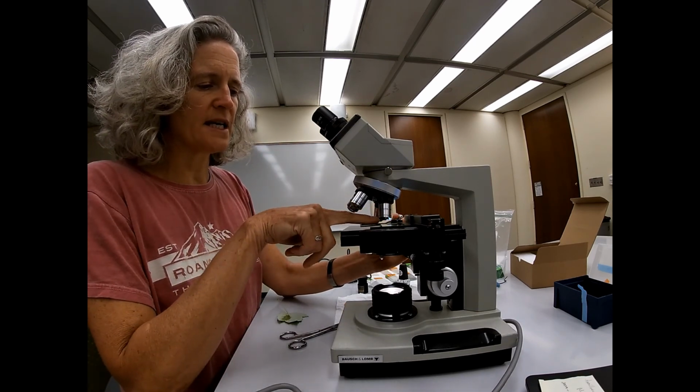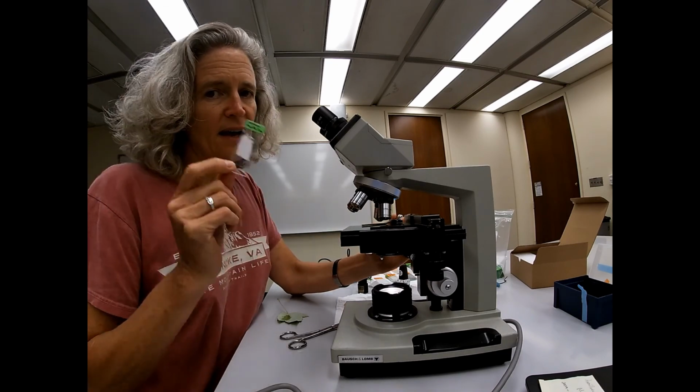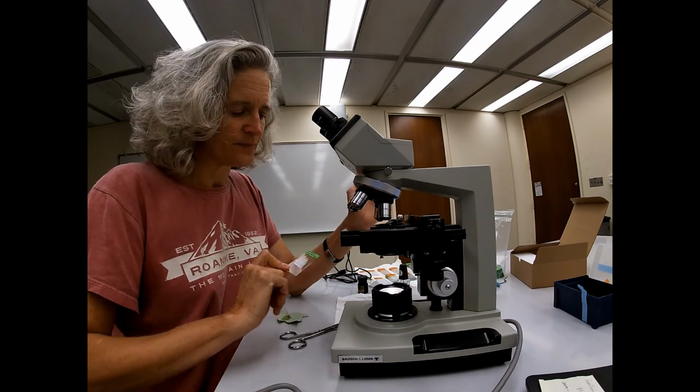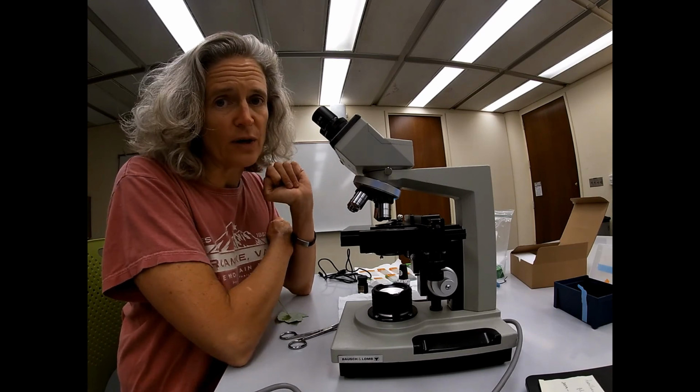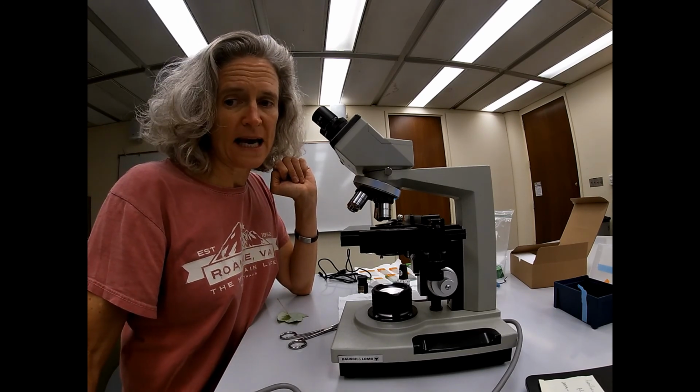You open up the stage clip and you remove the slide. And that, my friends, is how to use a microscope. If you have questions, we can go over them in class.